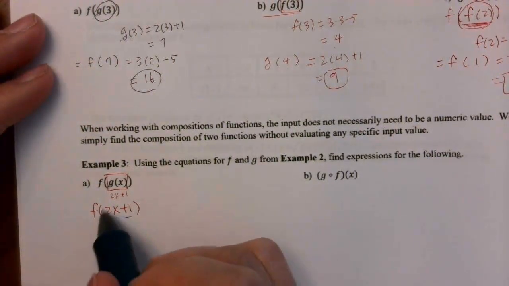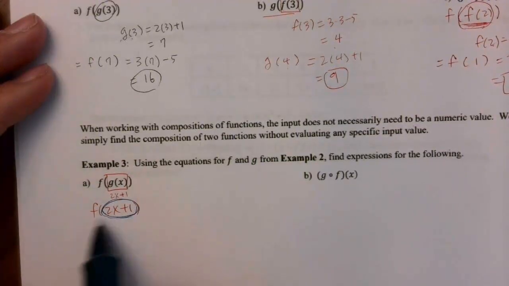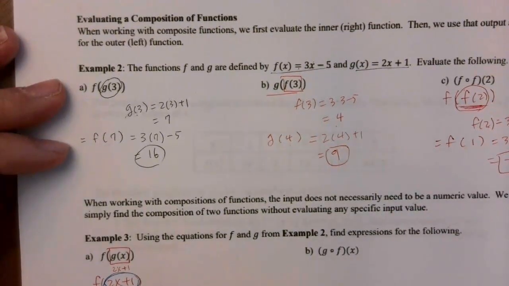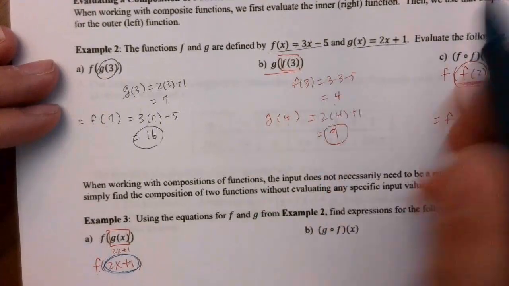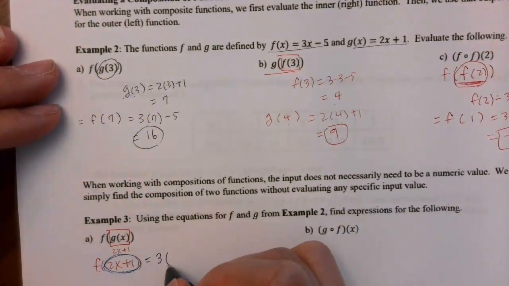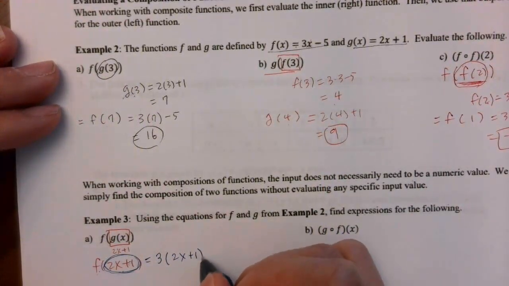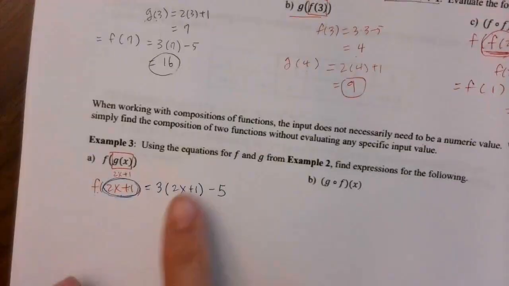You're going to take 2x plus 1. That becomes an input for function f. What does that mean? You're going to take this 2x plus 1, the whole thing, and plug it into where the x goes, like this: 3 times (2x plus 1) minus 5.